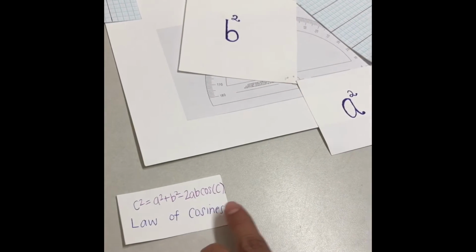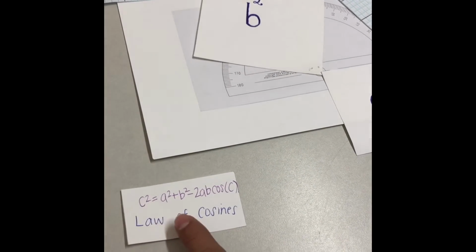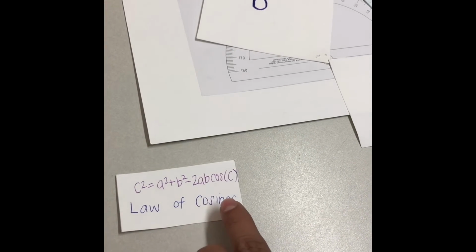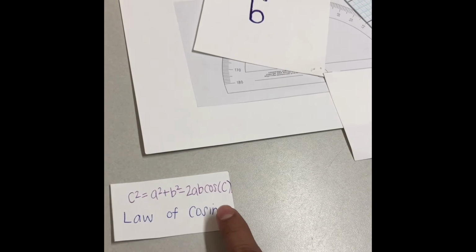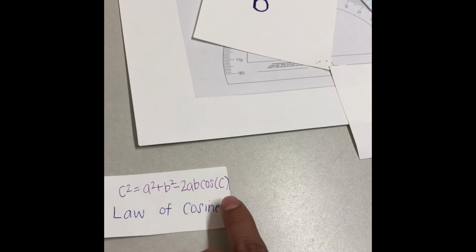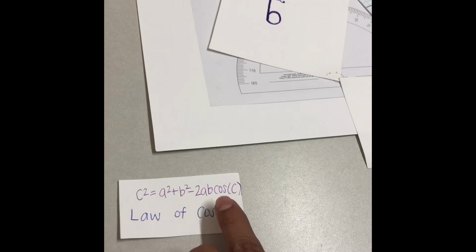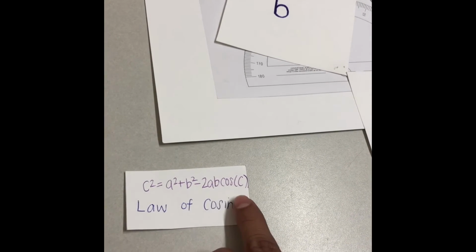Now in the other case, we are in the second quadrant, c squared equals a squared plus b squared minus 2ab cosine of c. Cosine of c is going to be a negative value, and a negative times a negative will be positive, so we are going to be adding the area of 2ab cosine of c.